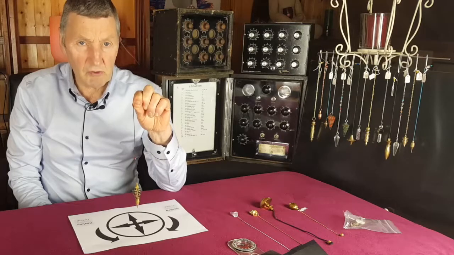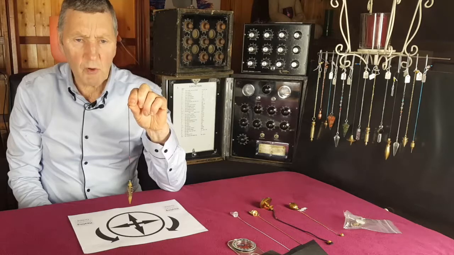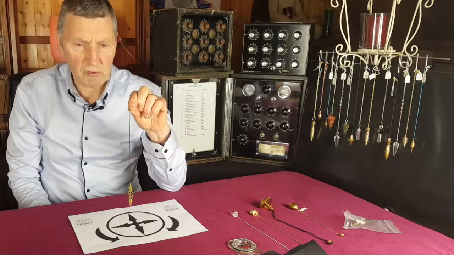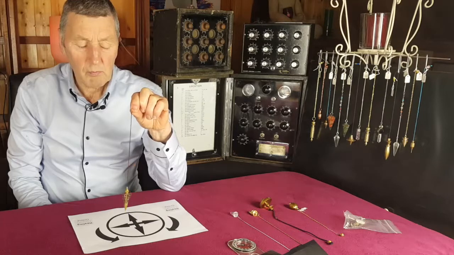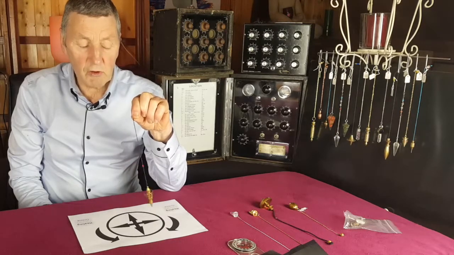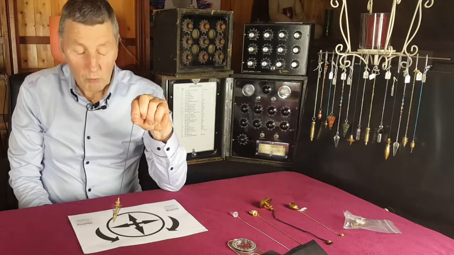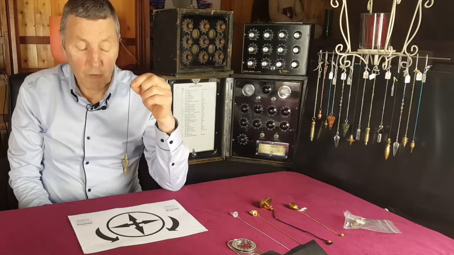So my name is John, and I'm going to check to see what my yes will be, because I know it should be yes when I ask the question, is my name John? And straight away, for me, I start getting a clockwise movement. That is always yes for me. So you ask, is your name whatever your first name is, and start seeing which movement you're getting.